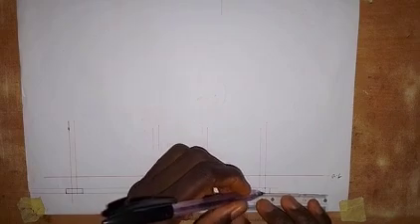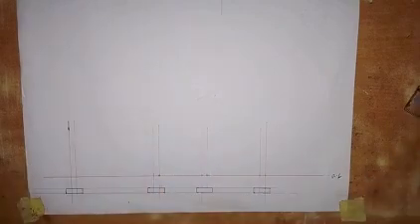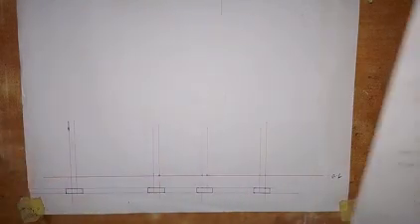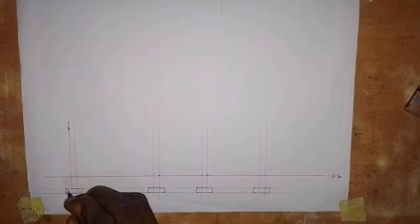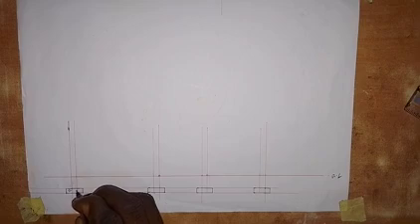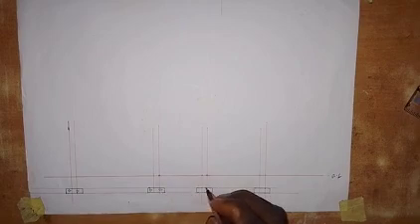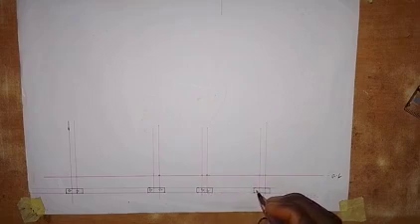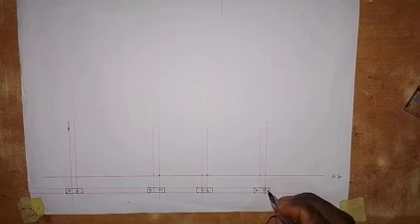Alright, so we have completed this. The next thing that we are going to do is to show that this is made of concrete, as we are told. This type of foundation is a concrete strip foundation. So we need to show that here. Just put something like this to represent the gravel. You can put 2 or 3, just to represent the gravel within the mixture. Then just dot it like this.